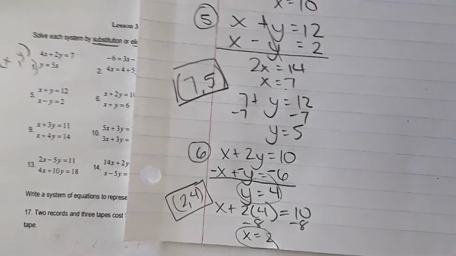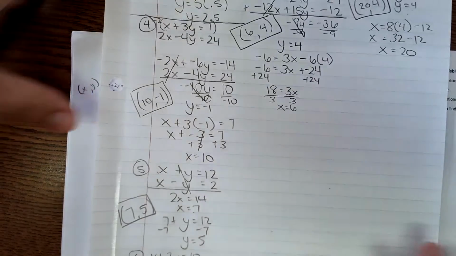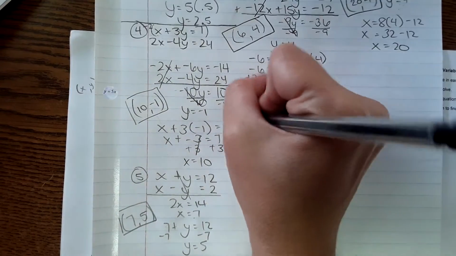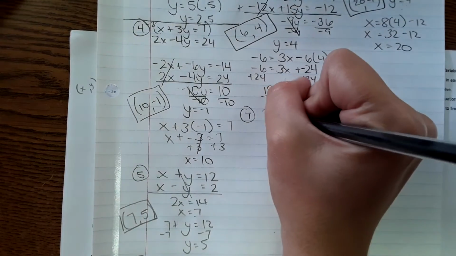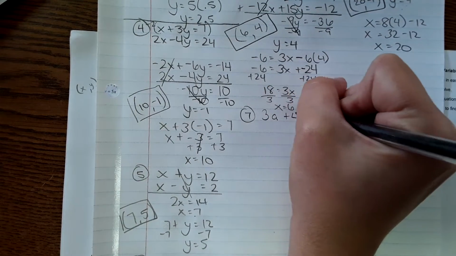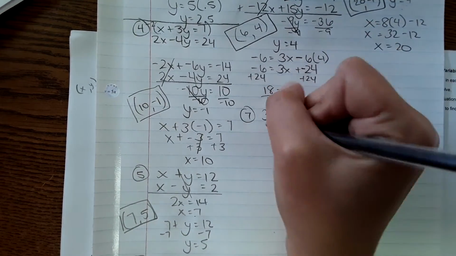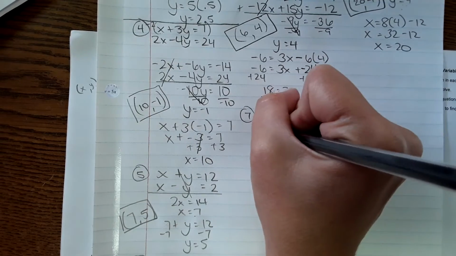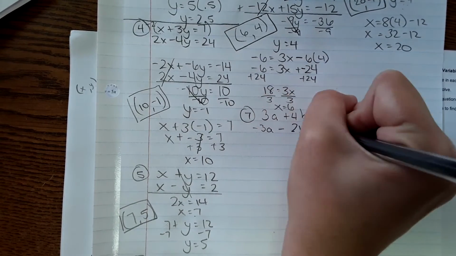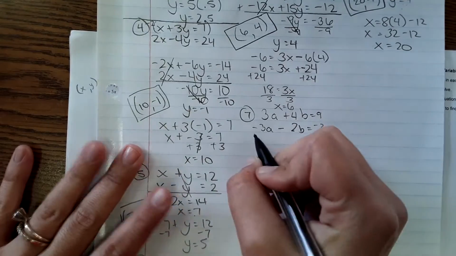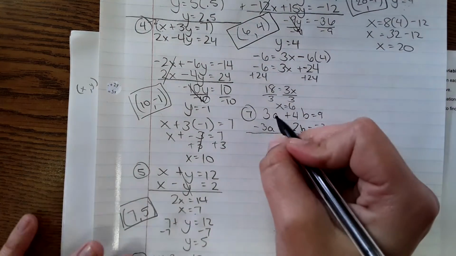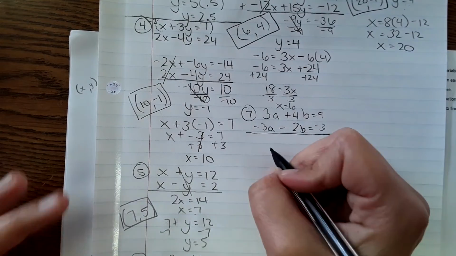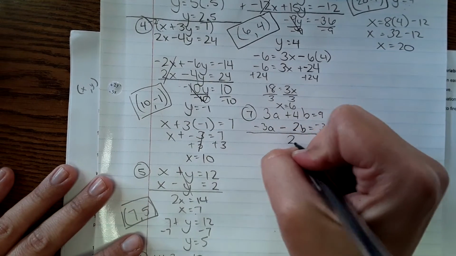Okay, so number 7. The original is 3a plus 4b equals 9. And then just writing it as is. And what's nice is, it's just going to cancel without us having to multiply by anything. So 3a minus 3a is going to be just 0. 4b minus 2b will be 2b.